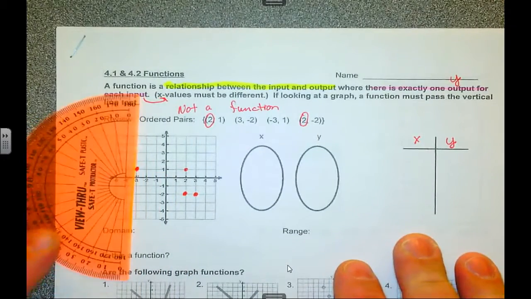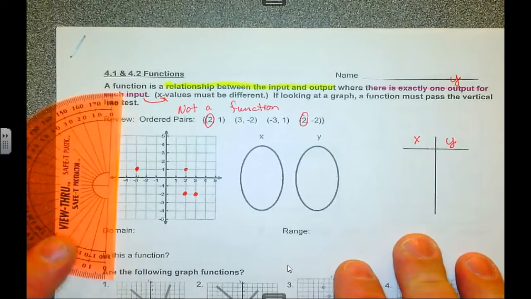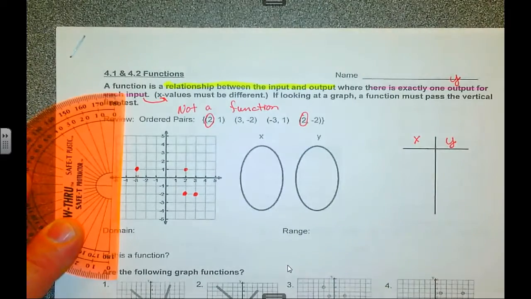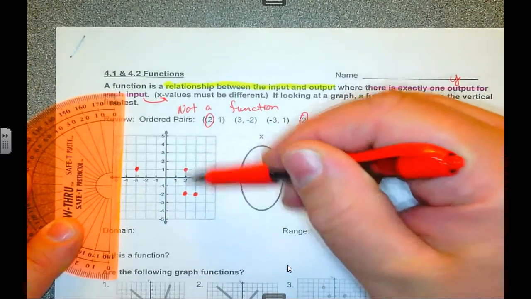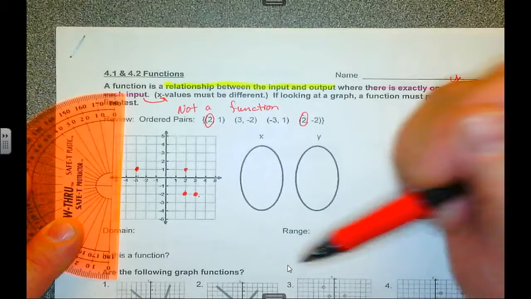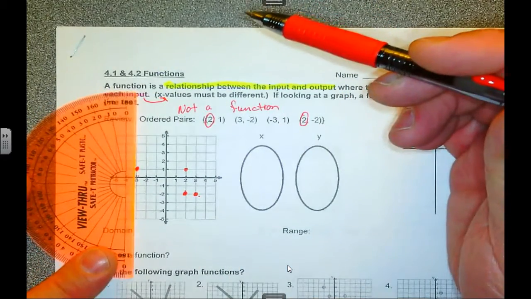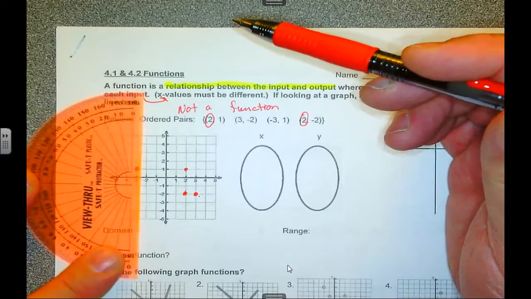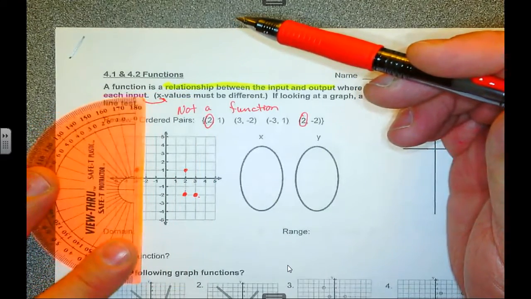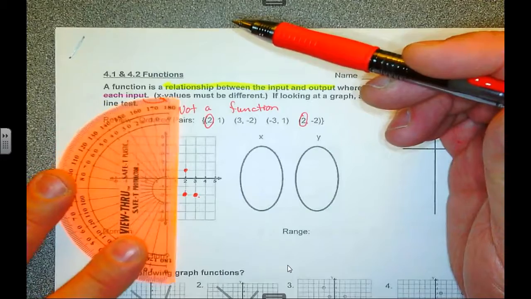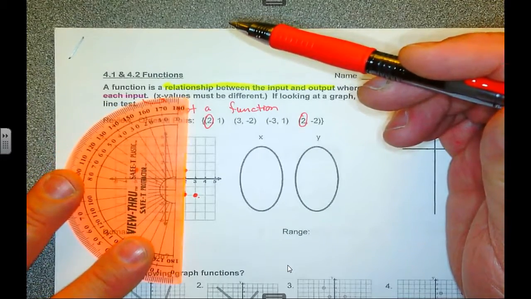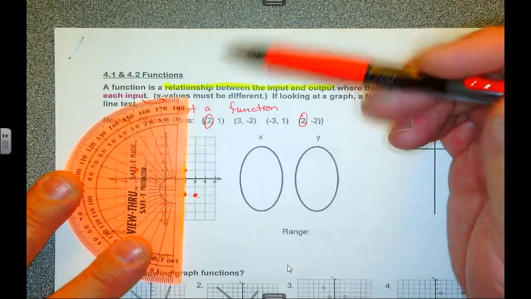If I take a vertical line and move it across left to right, and this vertical line crosses at more than one point, it is not a function.